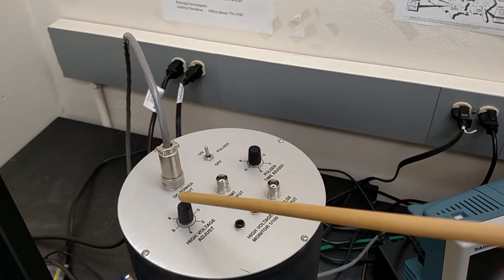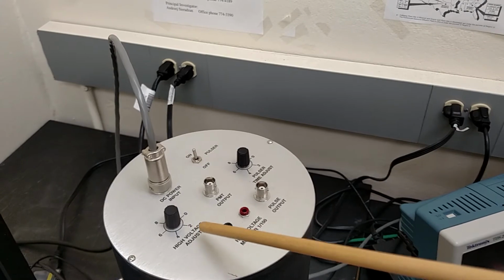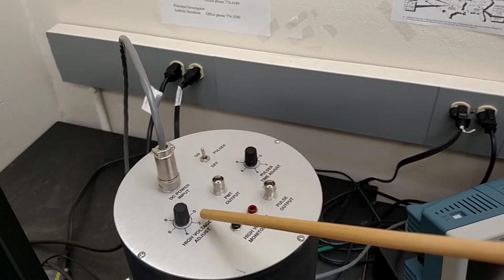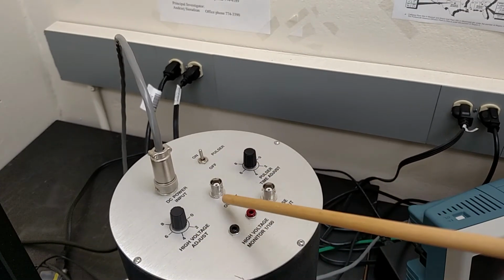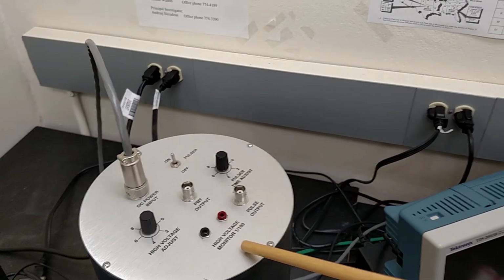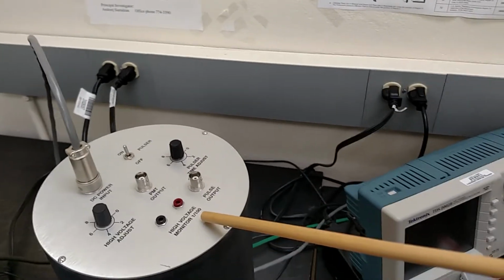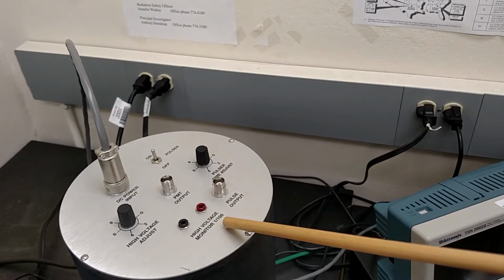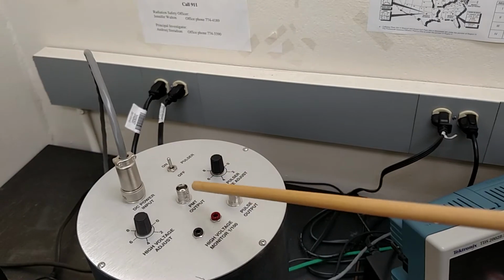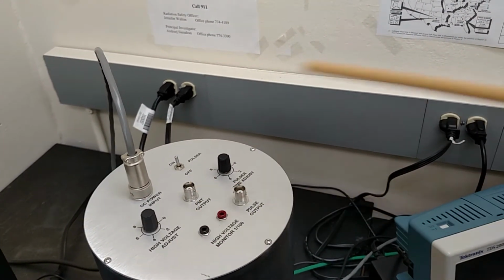There is one knob where we can adjust the high voltage applied to the photomultiplier tube, and from these two connectors we can monitor the high voltage. This gives us a value of voltage that is 1/100 of the actual high voltage, and then the output of the PMT comes out of this BNC connector.